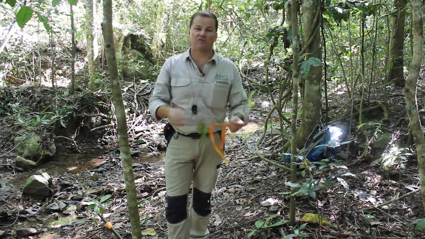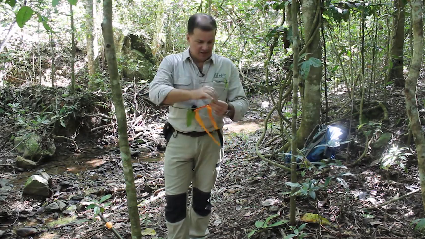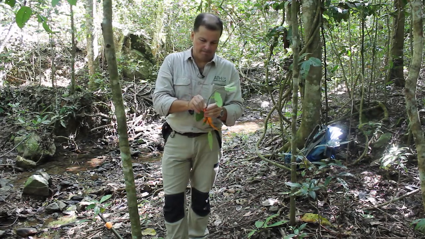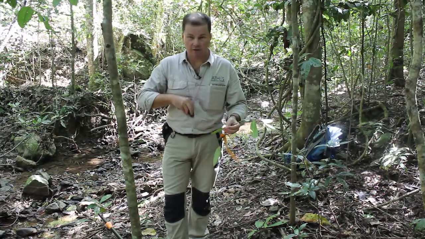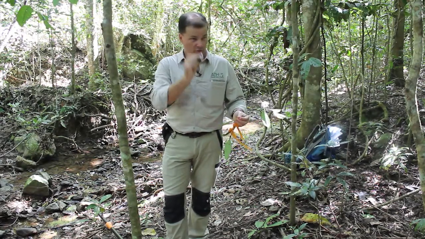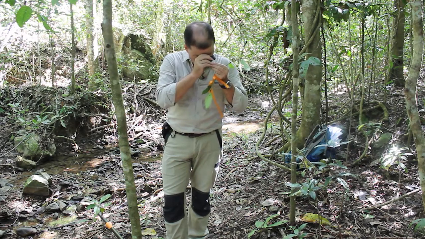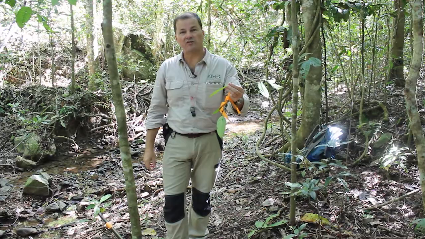First thing to do is to look for sap. Is this a sappy plant? So what I do for that is I break off the leaf, and here I've got my trusty hand lens, and I check, is it bleeding sap? Yes, it is. It is bleeding a very slightly milky sap.